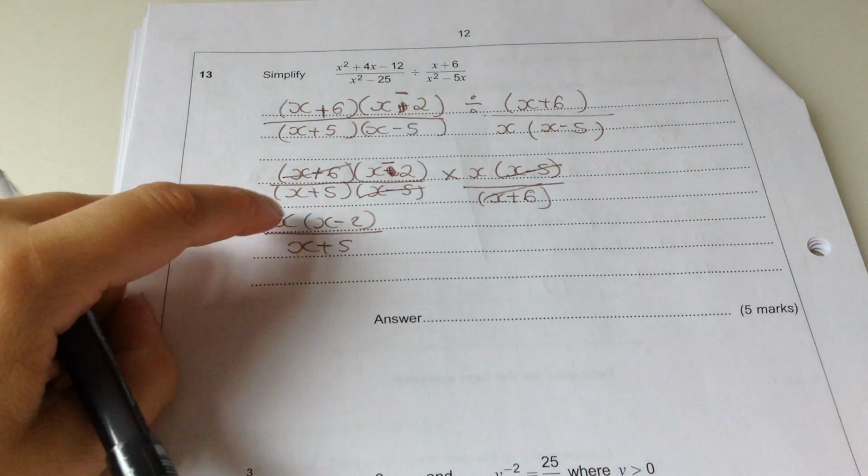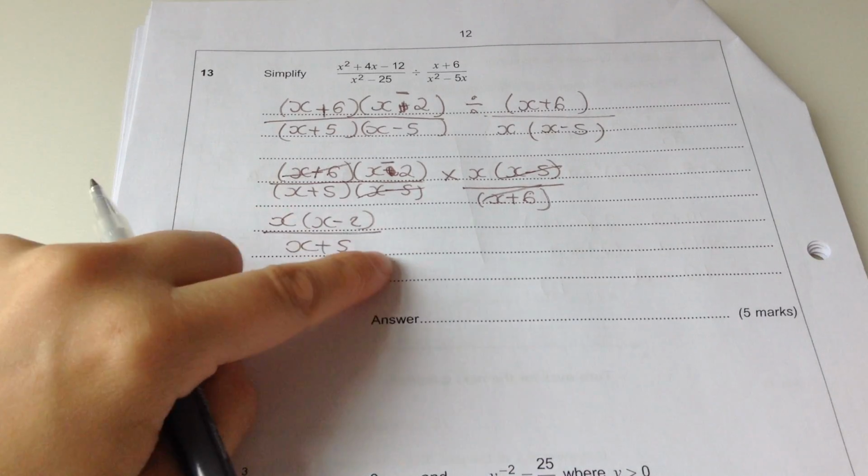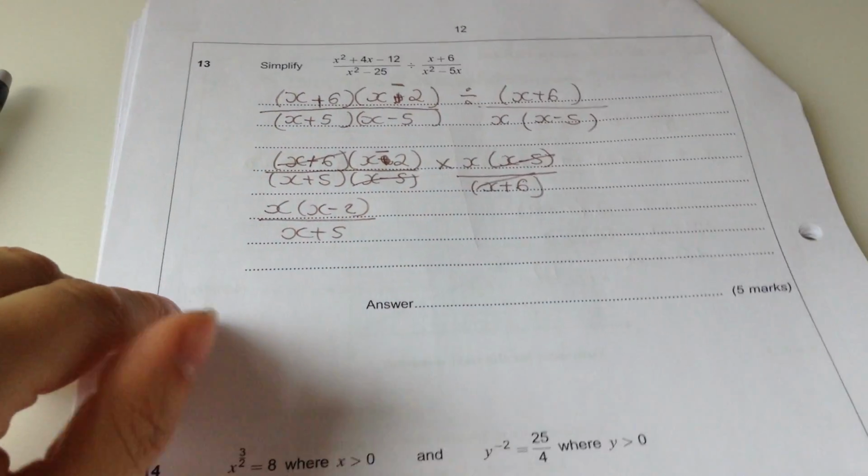And I'm not going to cancel x and x here, because that would be completely stupid. X is not a factor of the bottom, only x plus 5 is a factor of the bottom.